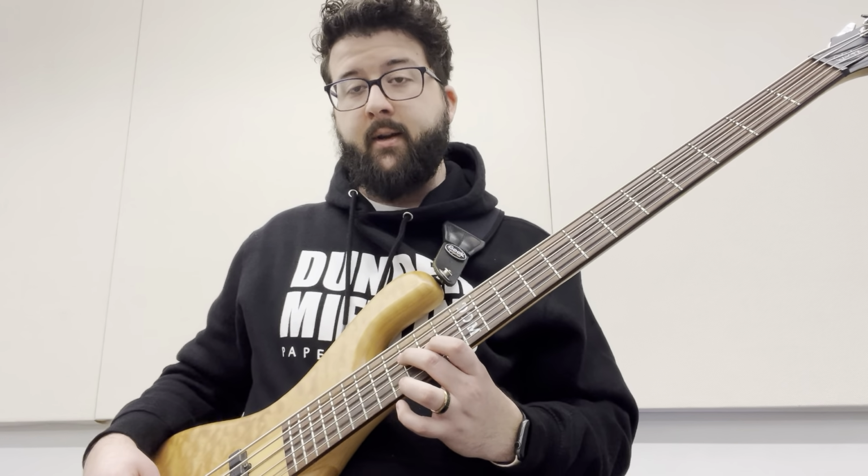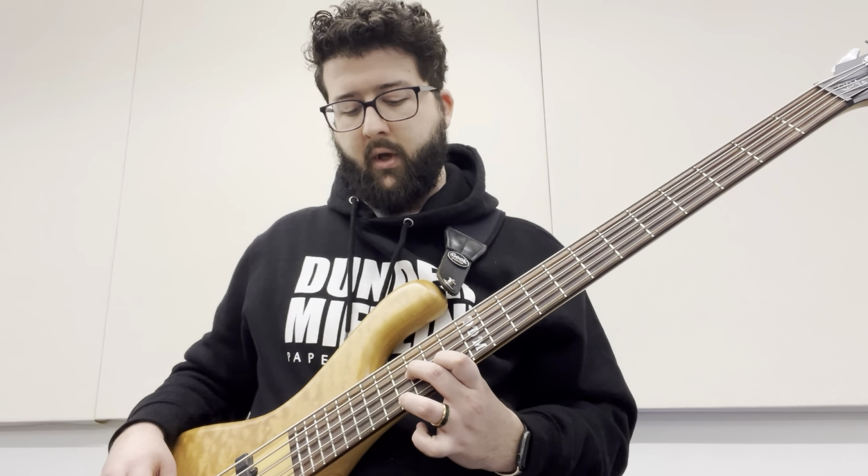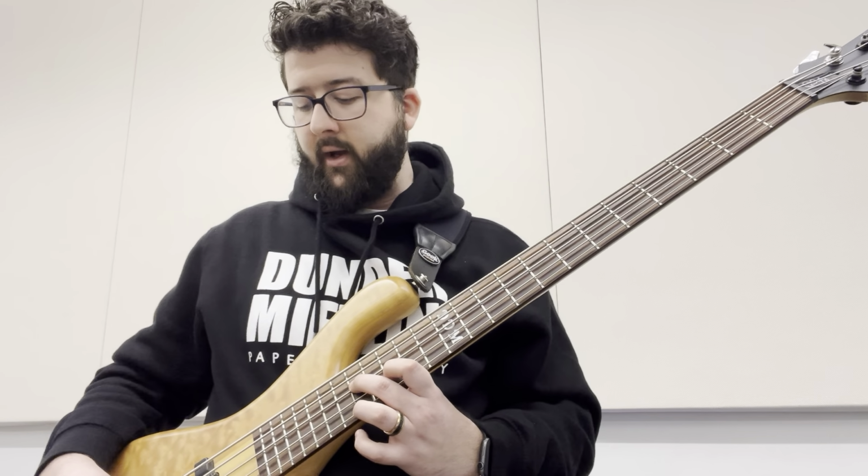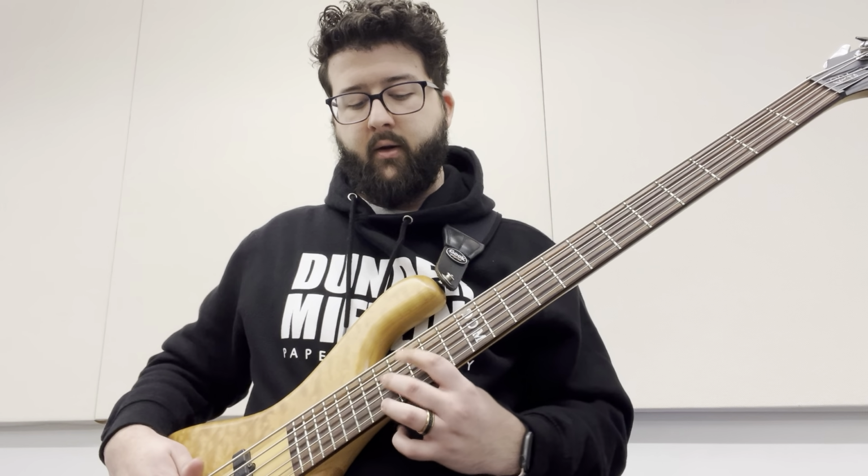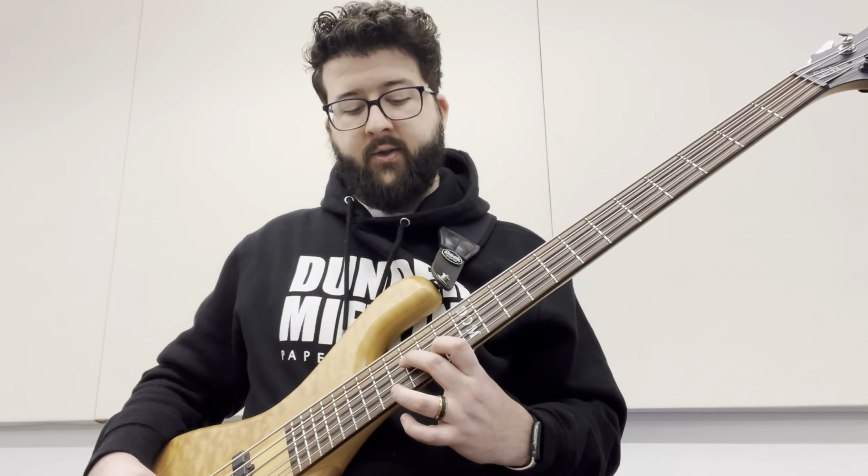So, key of C. If I wanted to create a 2, 5, 1 resolution, it'd be a minor 2 because we're in the key of C, then G dominant 7, then C major 7.